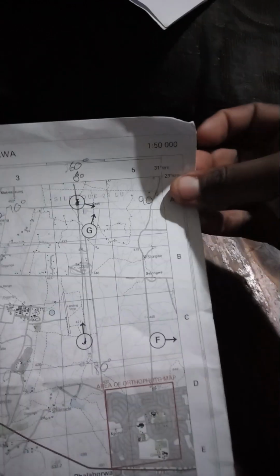Okay, so this is the topographic map. As I said, its scale is 1:50,000. And for the orthophoto map, its scale is 1:10,000.